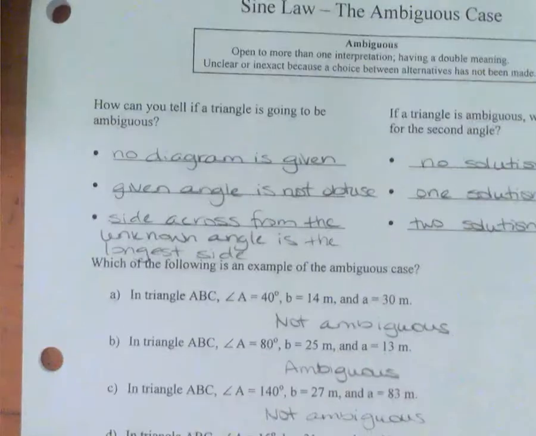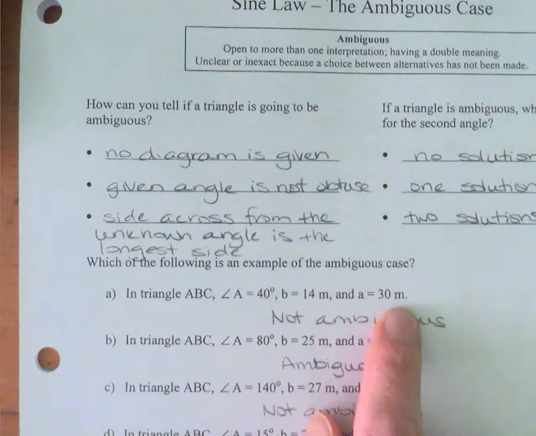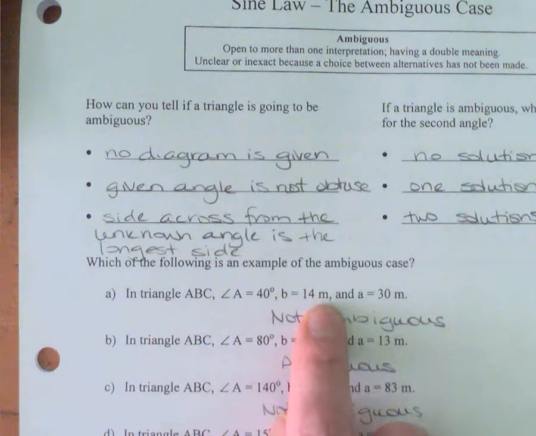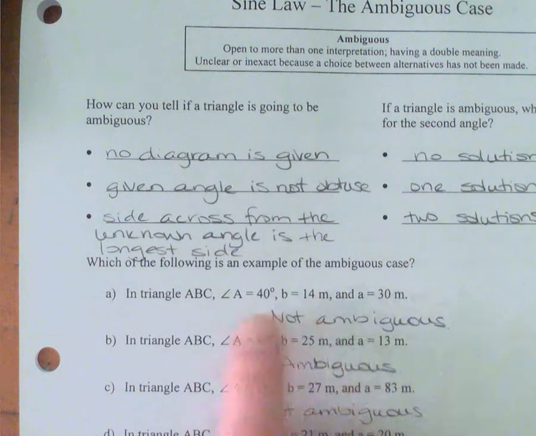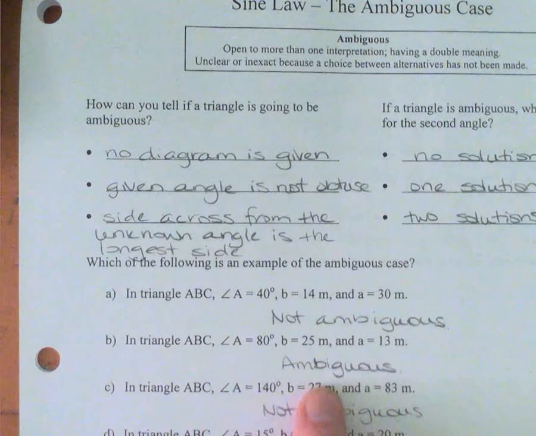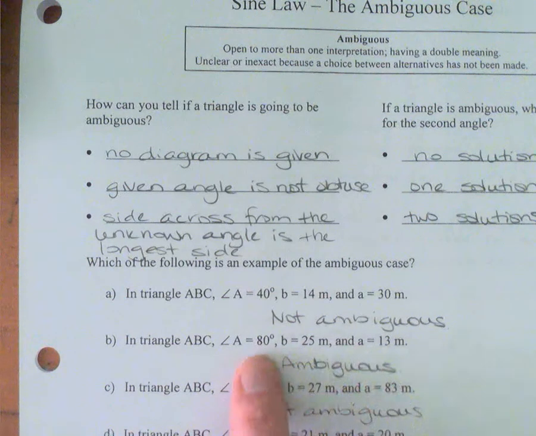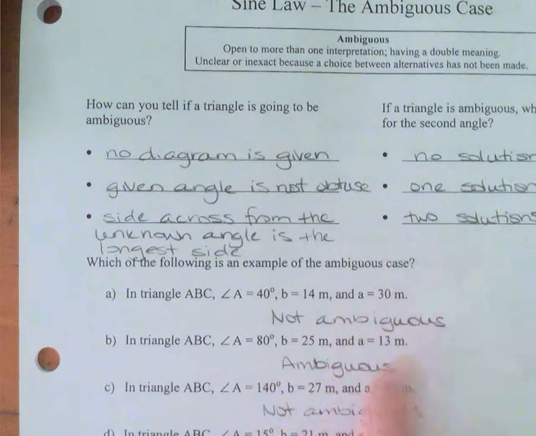So if I look, there's the longest side. They've already given me that angle. I'm looking for the angle across from the smaller side, so it would actually not be ambiguous because I already know the biggest angle is this one. This one, they've given me side 13. This is the angle across from it, but this is the bigger side. So it is ambiguous, which means I could have one of the three possibilities.